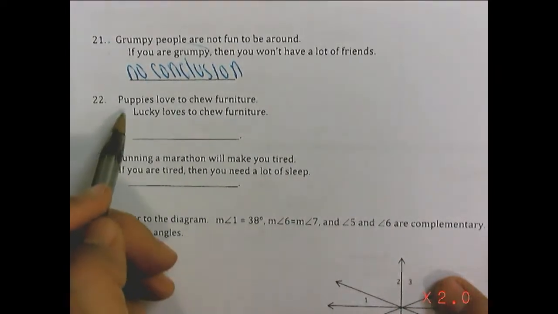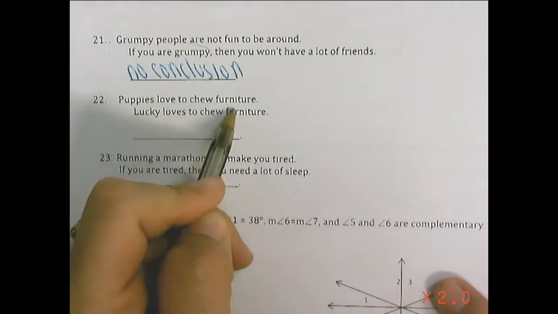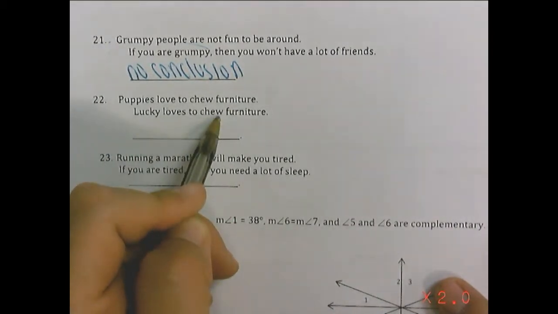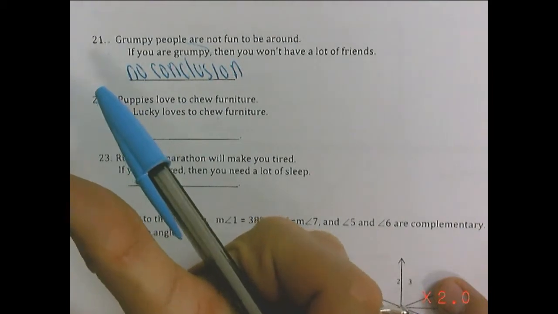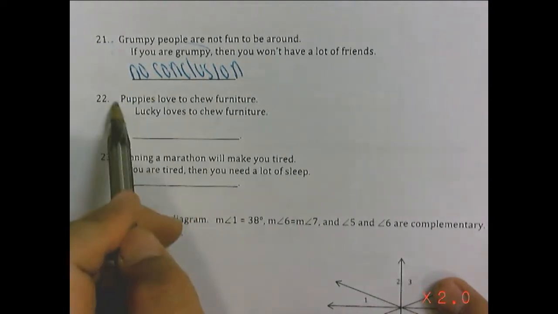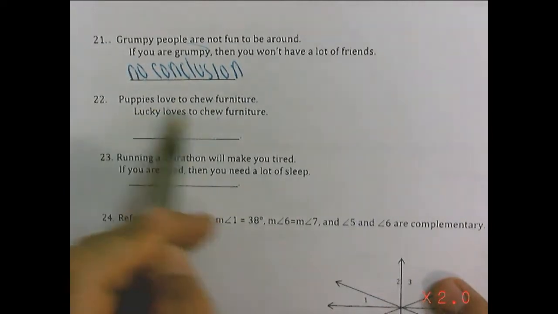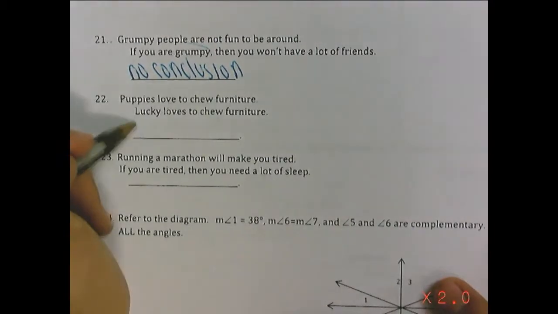If we move down here, if an animal is a puppy, then it loves to chew furniture. All right. Lucky loves to chew furniture. So it doesn't meet any of our requirements. One, it's not law of detachment because the hypothesis does not match the statement, right? This is talking about a puppy. And if it were syllogism, our conclusion does not match the first part of this statement if it were an if-then. So again, no conclusion.